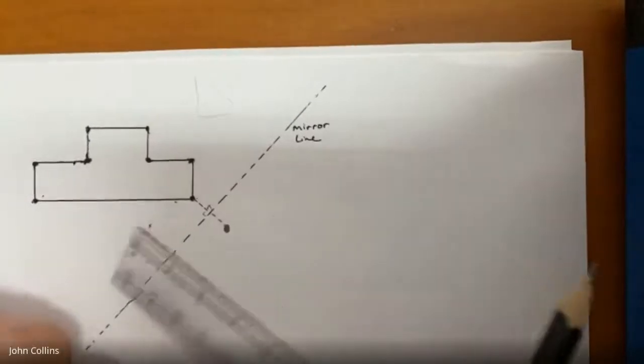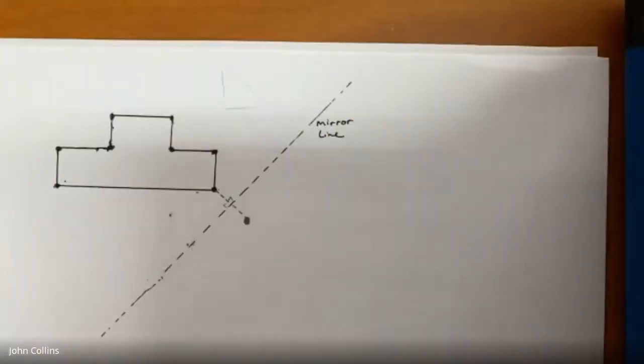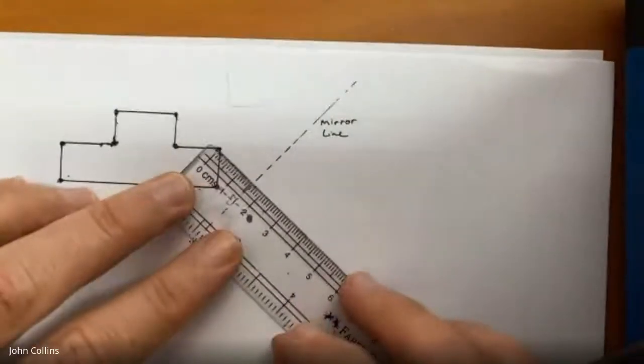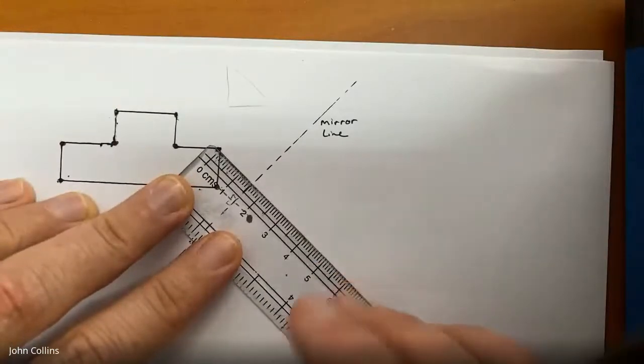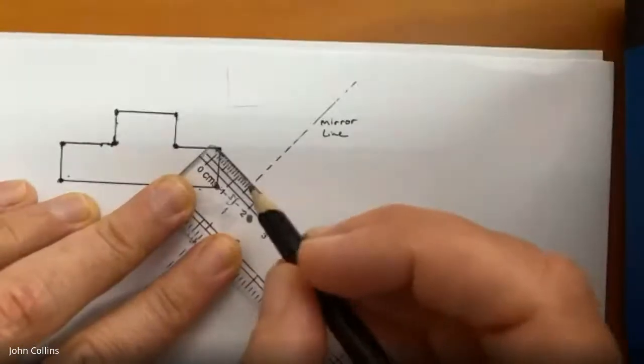Okay, so I'm just measuring the distance. Perhaps you can see, well, this is 1.5 centimeters away from the mirror.